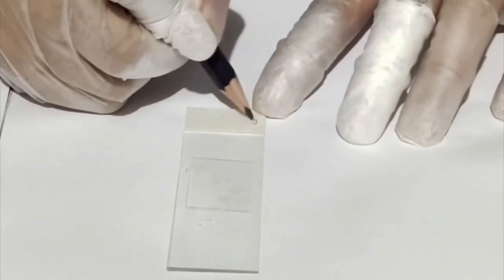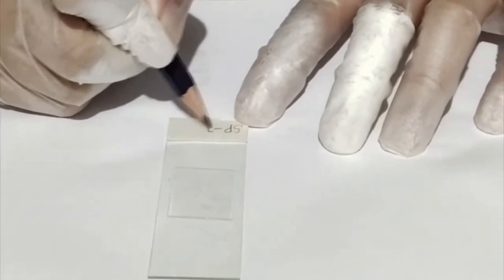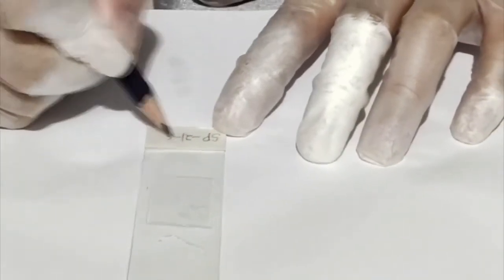And don't forget to label your slide with the type of specimen, current year, and the specimen control number. And there you have it. Those are the different methods of smear preparation.